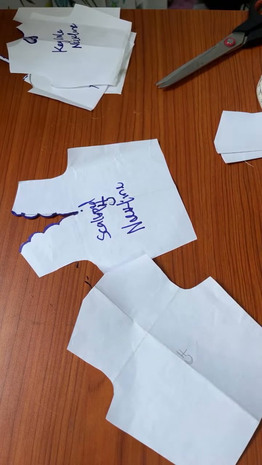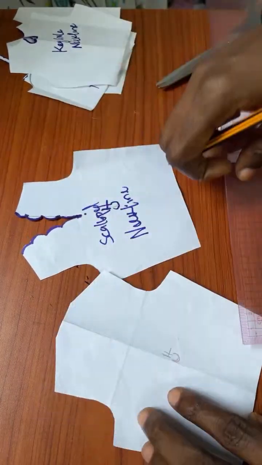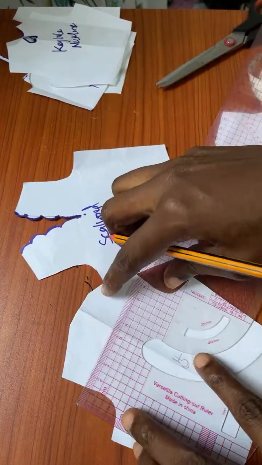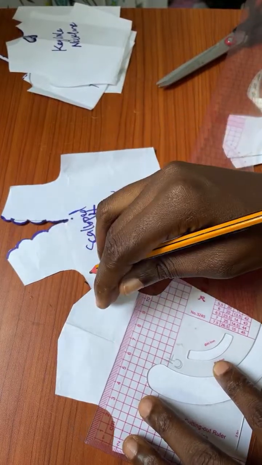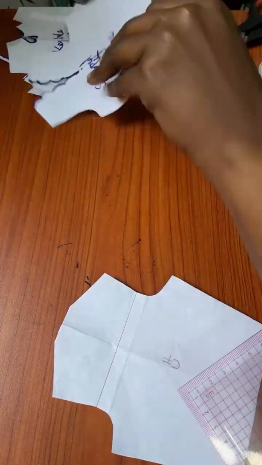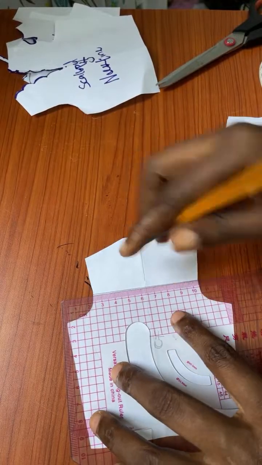So we need a point above the chest line, well above the chest line. So I'm going to take this point right here to be that point well above the chest line.